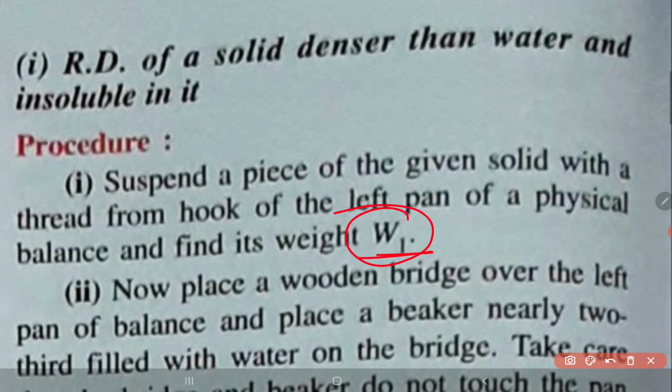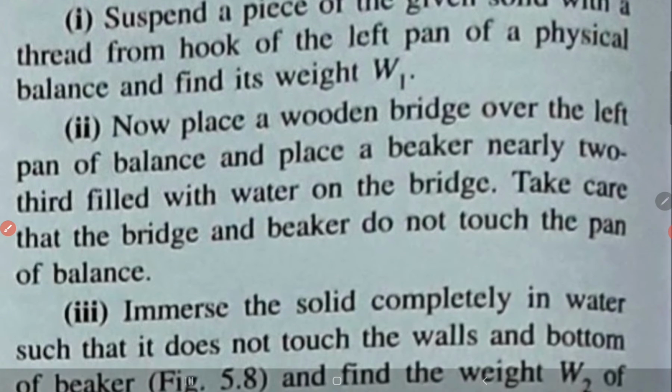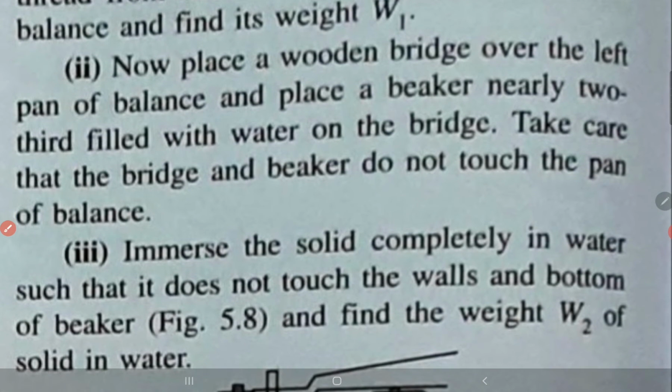Next, number 2. Now place a wooden bridge over the left pan of the balance and place a beaker nearly 2/3 filled with water on the bridge, so that the water does not spill when the solid is immersed.